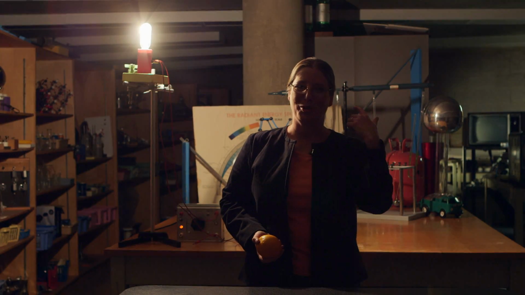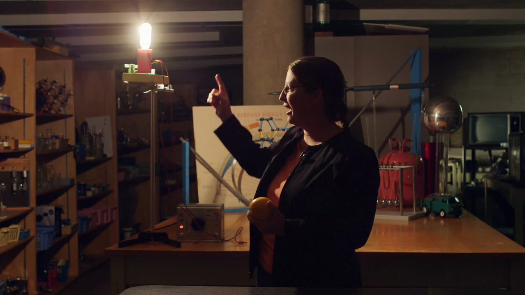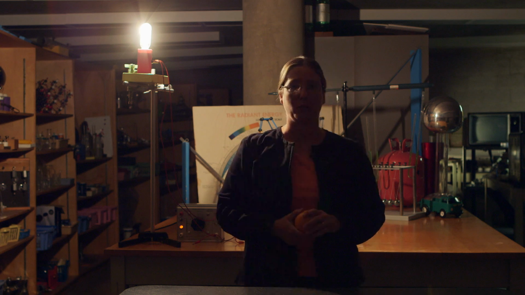So I have an orange that I'm going to use to represent the moon. I have my head, which I'm going to use to represent Earth, and I have this lamp, which I'm going to use to represent the sun.